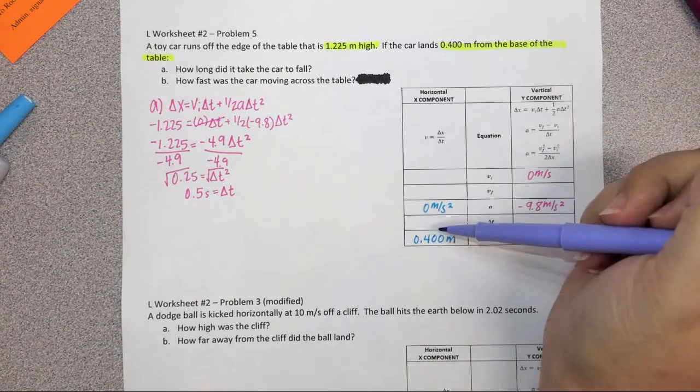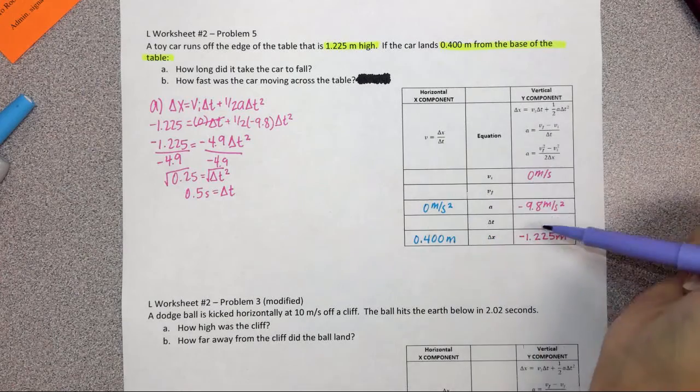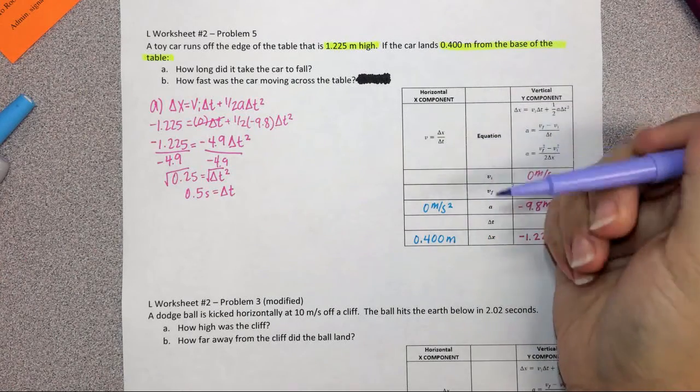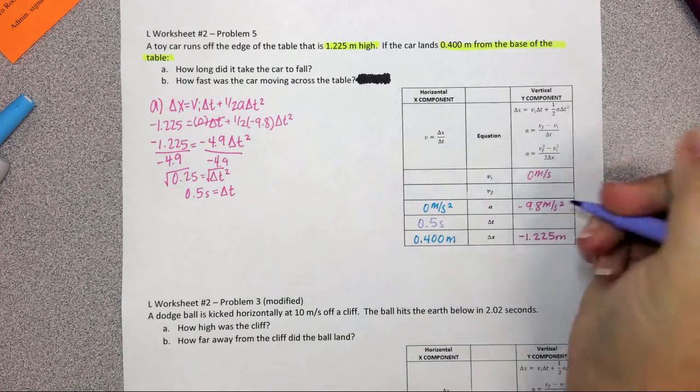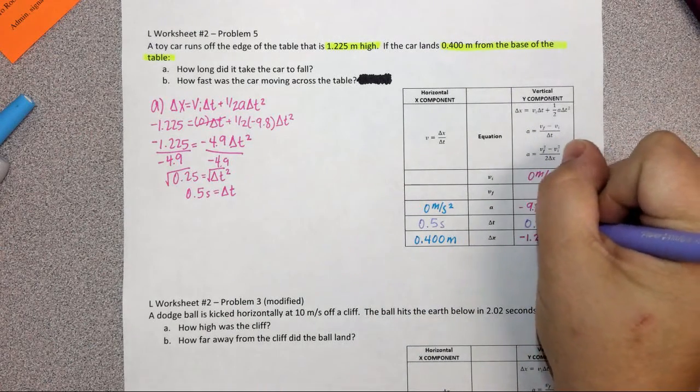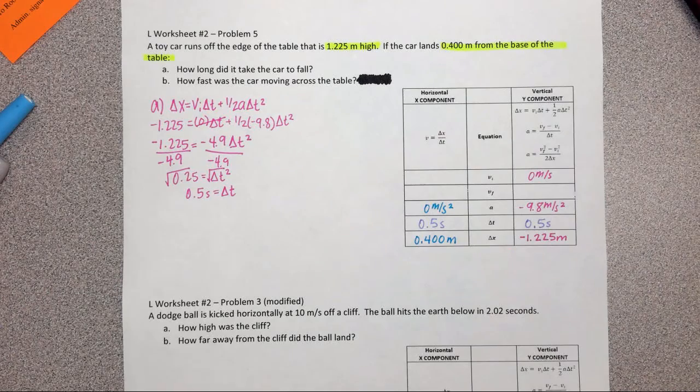Okay, my time, since it gets to go in both sections, I'm going to write in a color that I reserve for a resultant. So 0.5 seconds on both sides. Okay. Part B says, how fast was the car moving across the table?